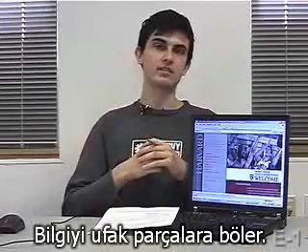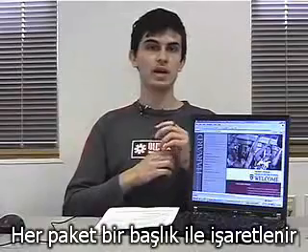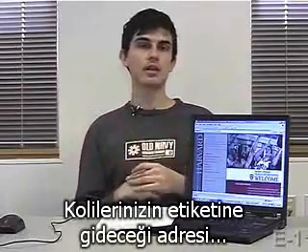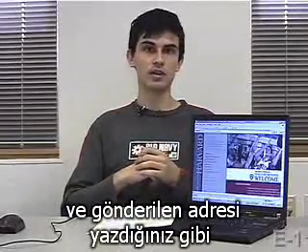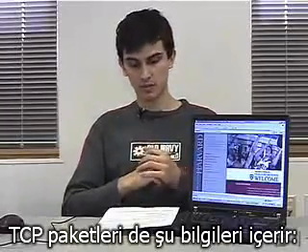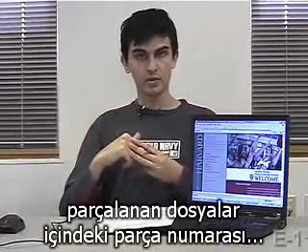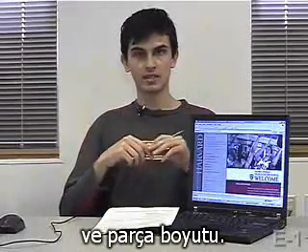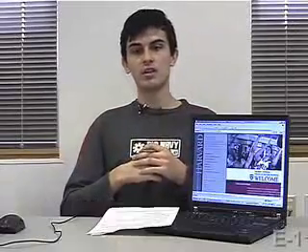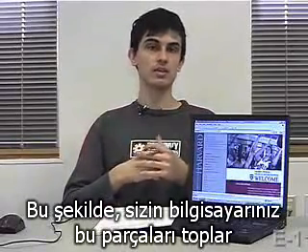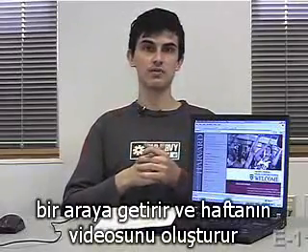It breaks apart the information into tiny packets that are about 1,000 bits or 1,500 bits in size. Each packet is labeled with a header. So just like you would label your package with the return address, the ship to address, and perhaps you might label what the contents are, the header of a packet has this information: the sender's IP address, the receiver's IP address, the packet number in the sequence of packets, and the packet size. And then, of course, there is the data that's associated with the packet. This way, when the recipient computer, or in this case yours, receives this data, it can put the packets back together and reconstruct the video of the week.